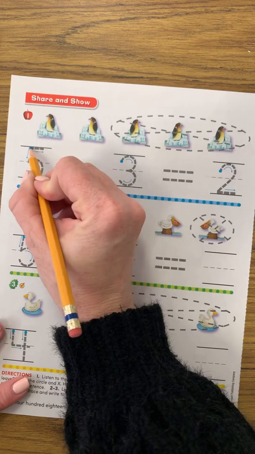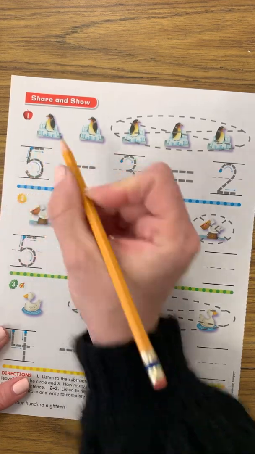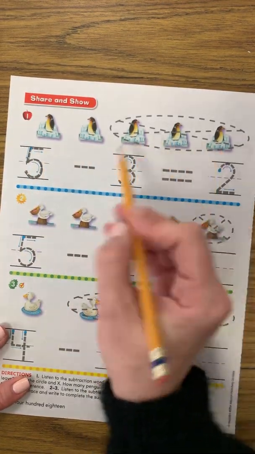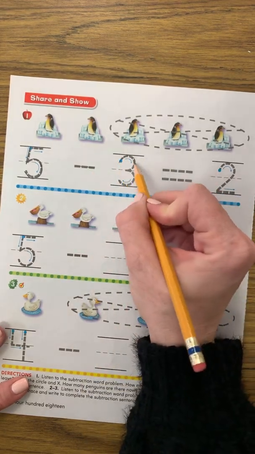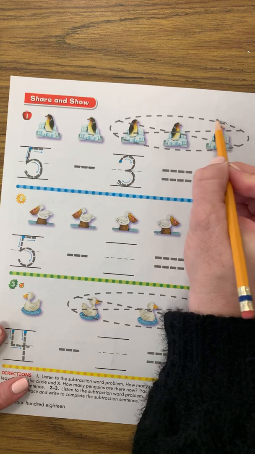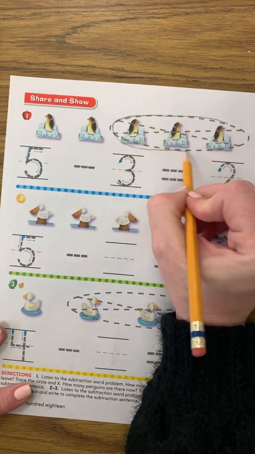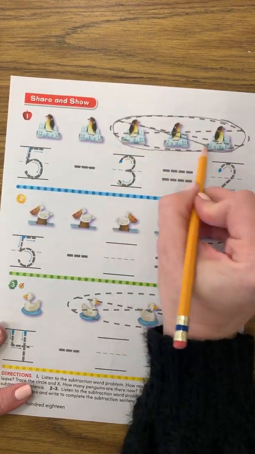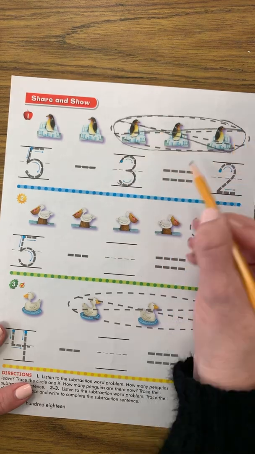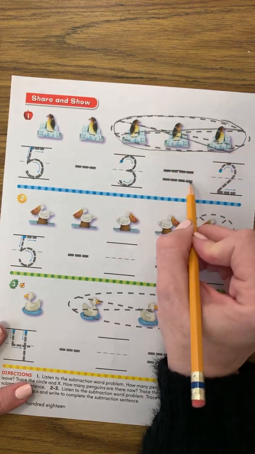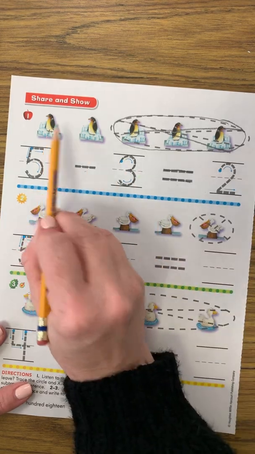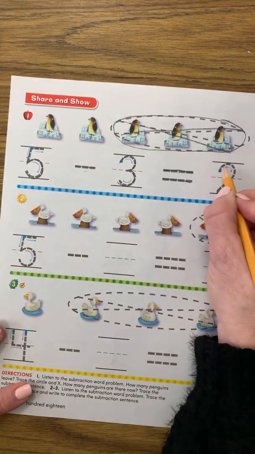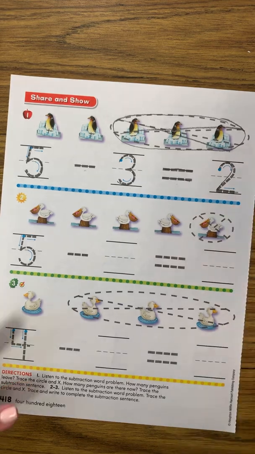So we start with our 5. 1, 2, 3, 4, 5 minus 3. This one tells us the 3. So we circle them. Put a big old X on it. Equals, how many are left? 5 minus 3 equals 1, 2. 2. There we go.